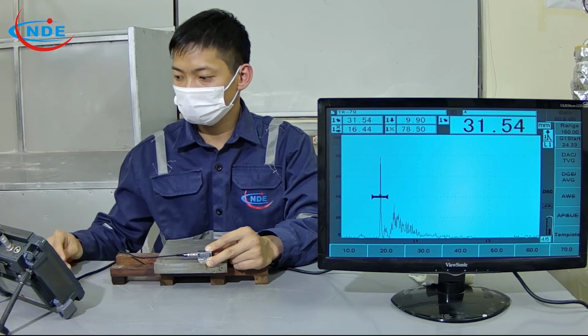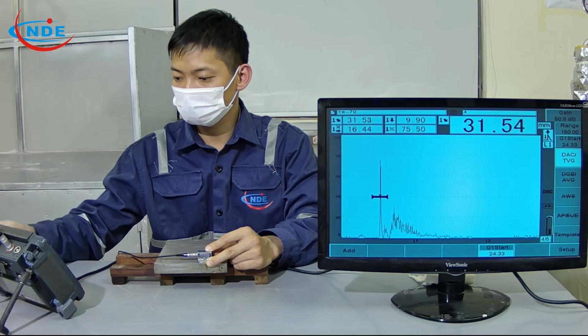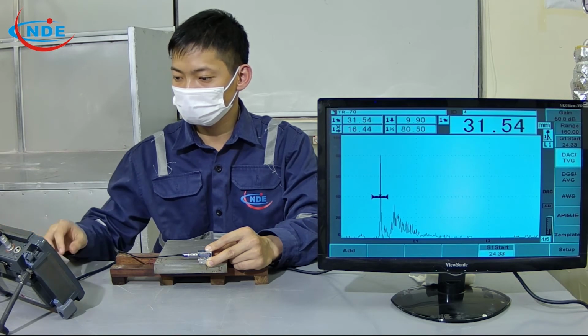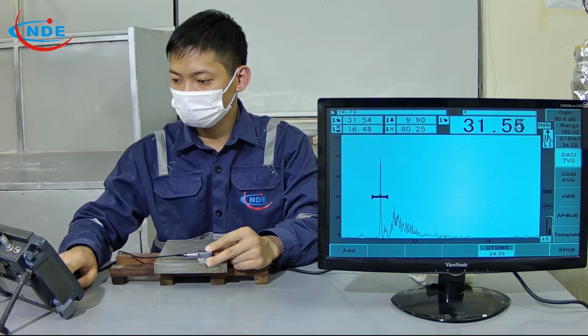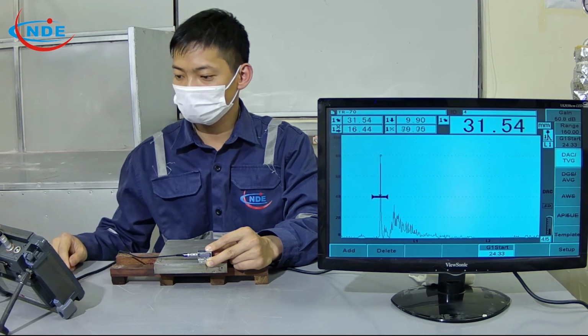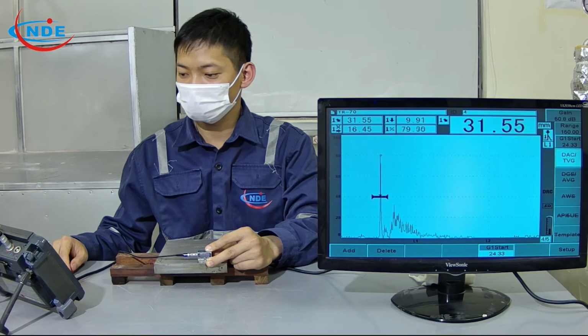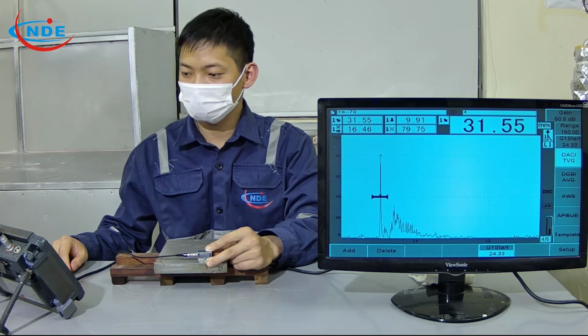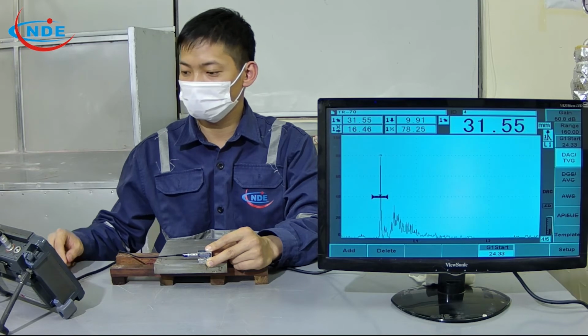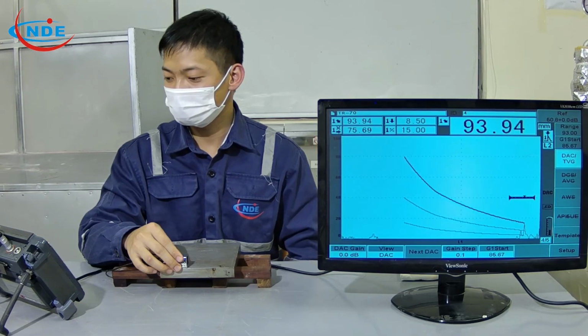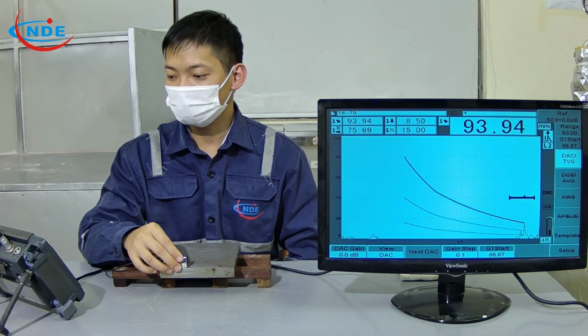Using the DAC function on the UT machine, record the indication from the side drilled hole. Do it the same way with longer sound path distance. Finally, you have the DAC curve like you see on the screen.